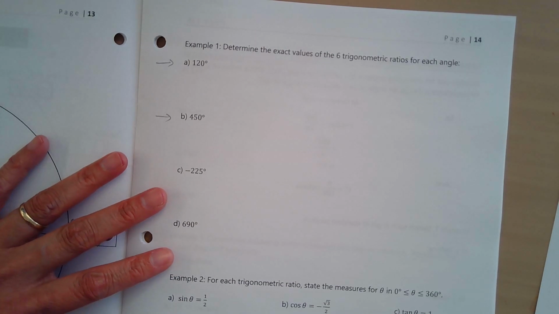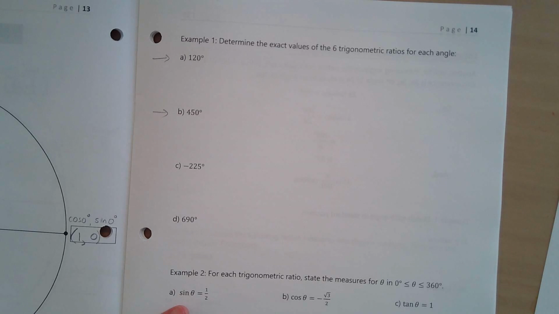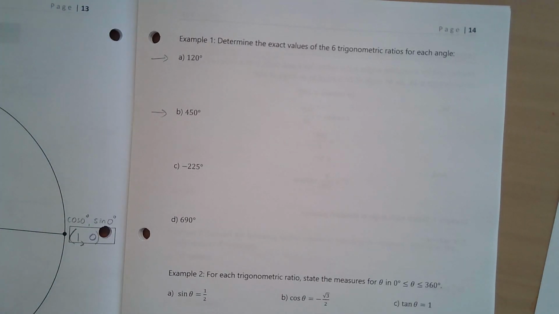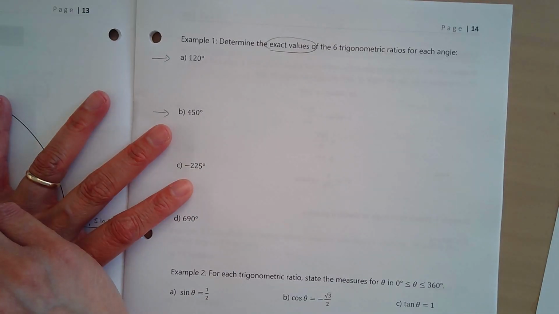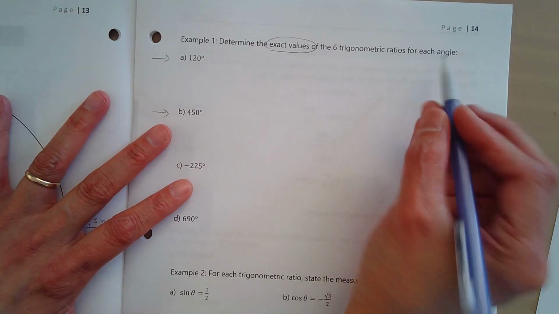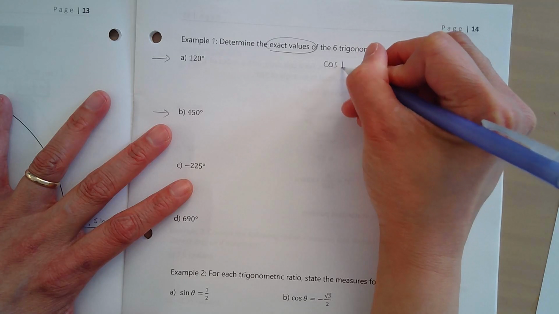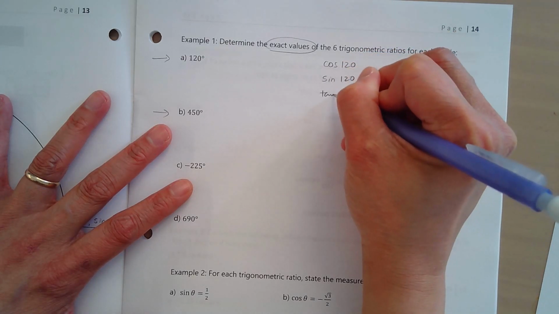You've written your test and then you're writing some notes. Okay, now let's see here. We're not going to look at our stuff, because we already wrote everything down. Determine the exact values of the 6 trigonometric ratios. So what we're going to do is go cos of 120, sine of 120, tan of 120.